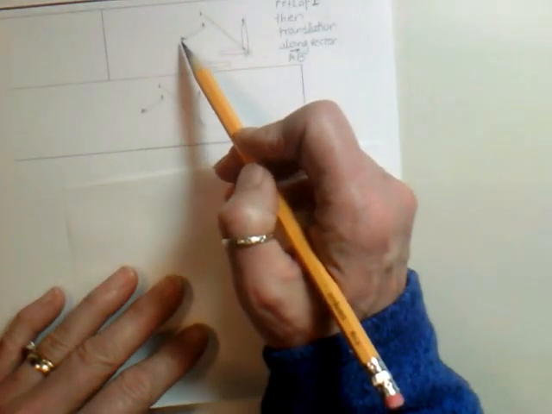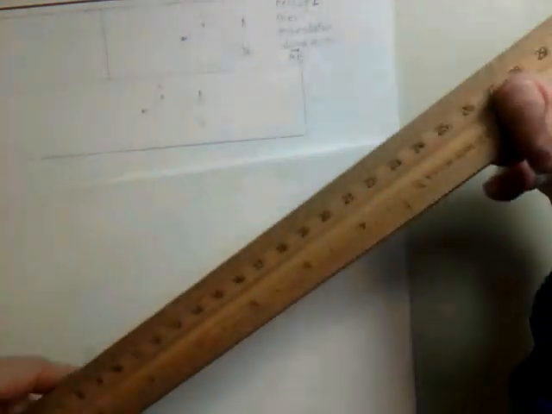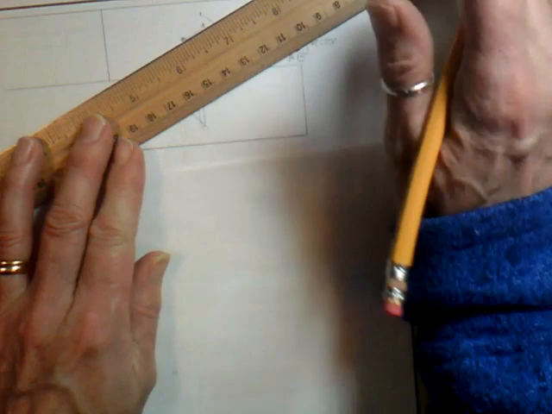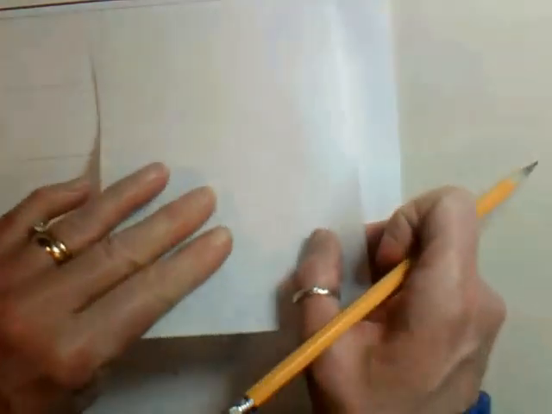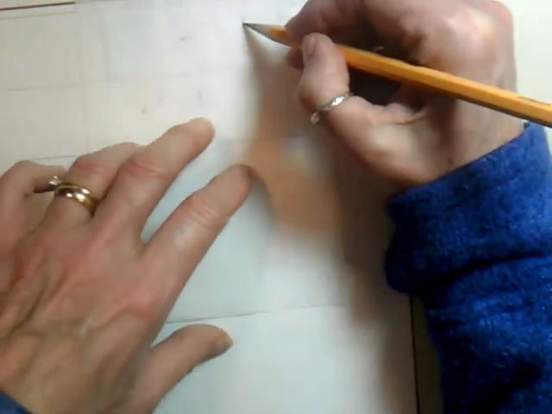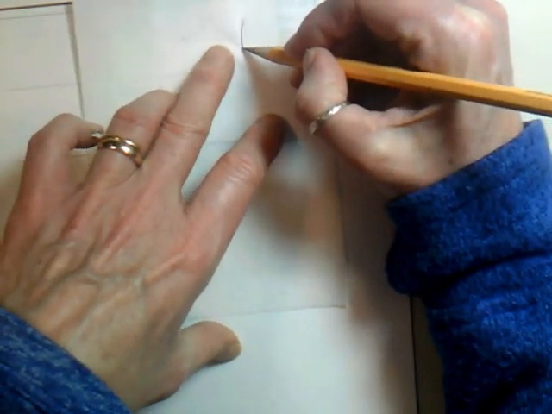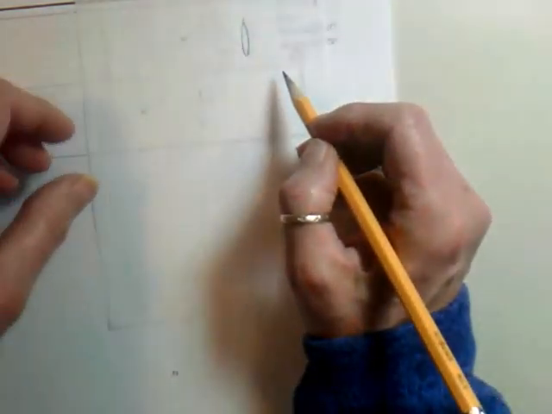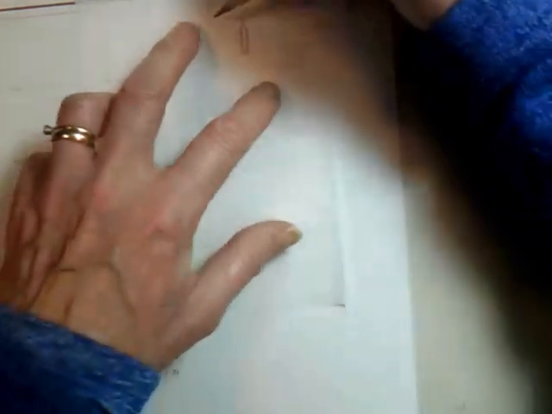So here's vector AB. I'm going to go ahead and extend that a bit so that when I translate it, it is in a straight line. Then I'm going to trace the ellipse. And I'm going to do the reflection first.